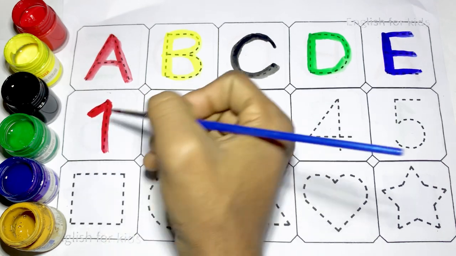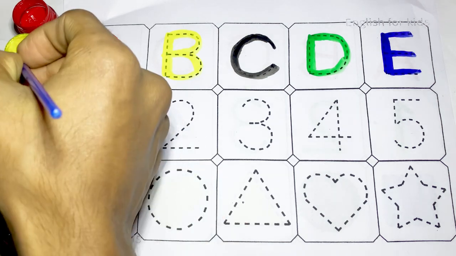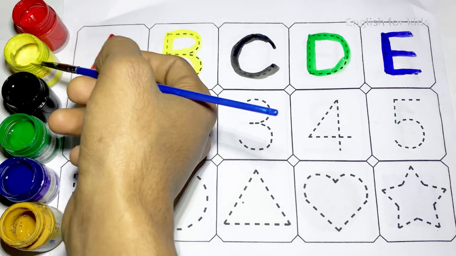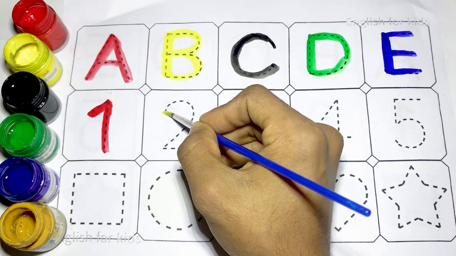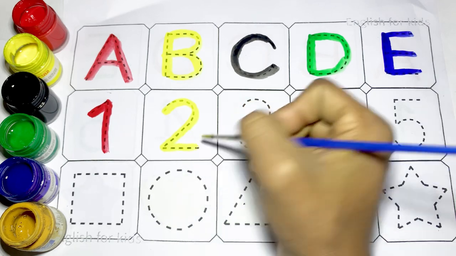O-N-E, 1. Kids, now draw 2, the numbers of 2, and use yellow color. T-W-O, 2.